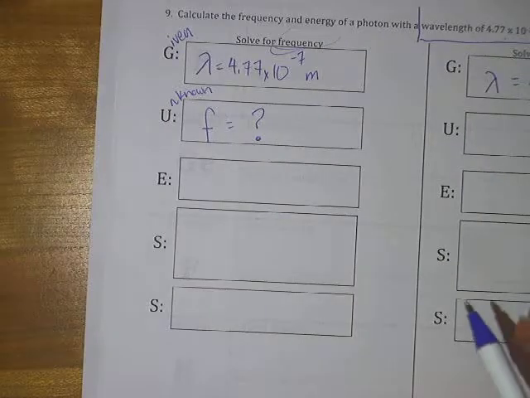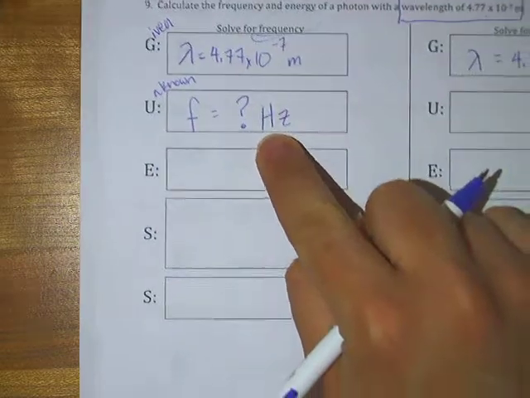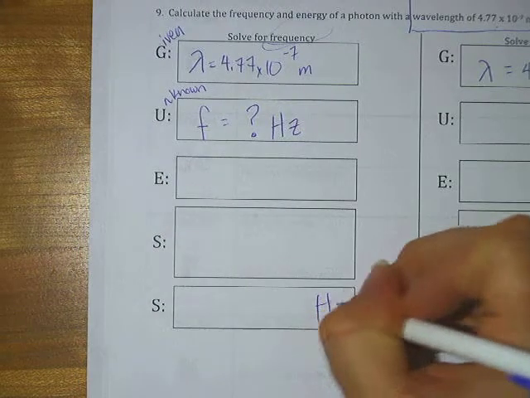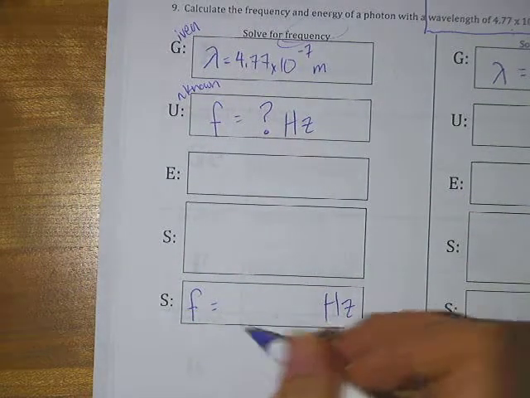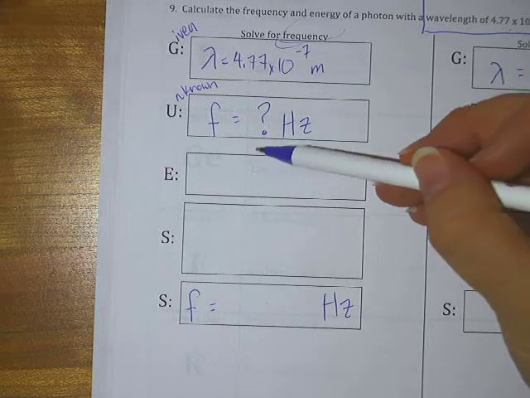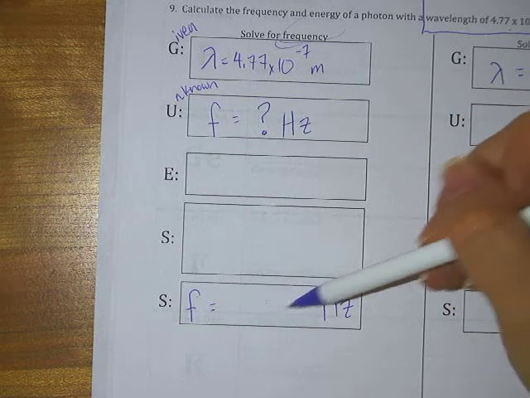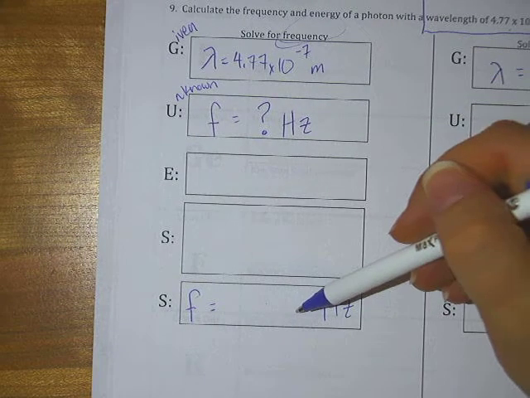I may not tell you that on the quiz. And I'll point out that if your unknown has units of hertz, that means your answer is going to need to be in units of hertz. And it's also a frequency. So you pretty much copy this down into your answer box, except instead of the question mark, we'll eventually write a number here. But you can go ahead and copy that down here now before you forget.